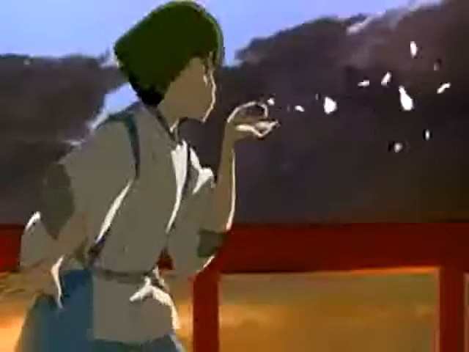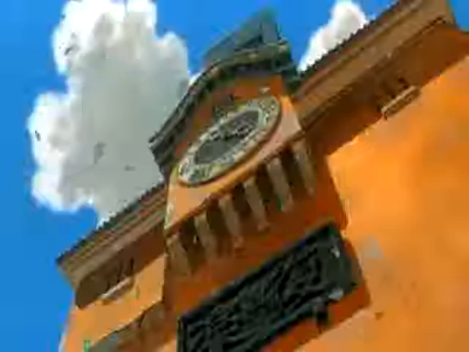Animation has come a long way from silent black and white drawings to CGI films, and it may go further yet. And as our technology gets more and more advanced, animators should learn to use it to explore new ideas with the wonderful art form of animation.